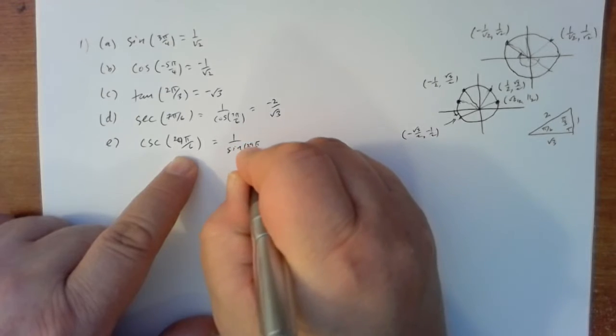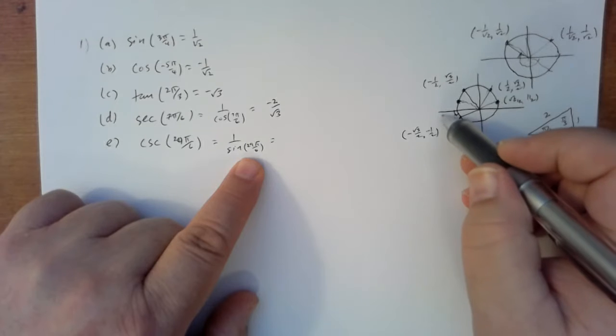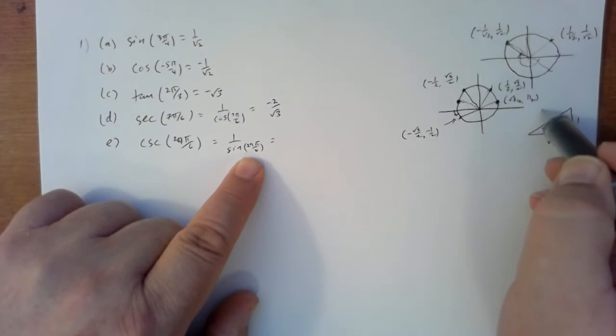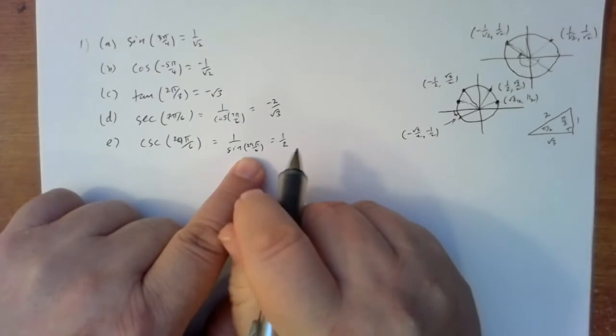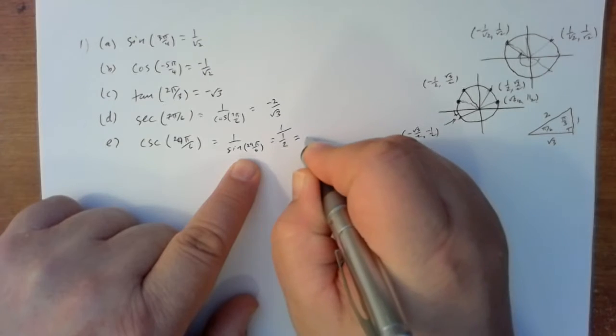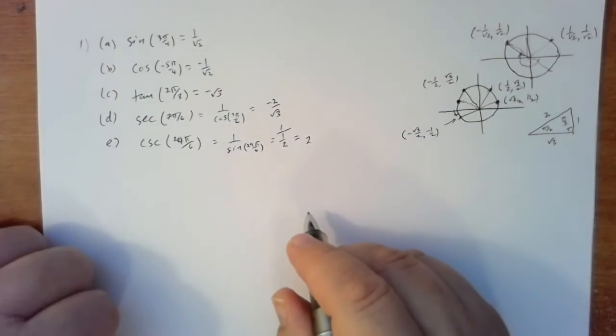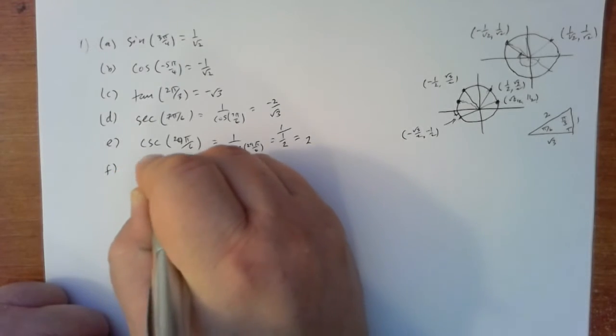29 pi over 6. And so the sine is our y-coordinate, and so our y-coordinate is positive here, right? So that's going to be the positive 1/2. Good. Oops, it's 1 over 1/2. Sorry about that. And so that's 2. Good. And then finally we have just tangent of pi over 4.